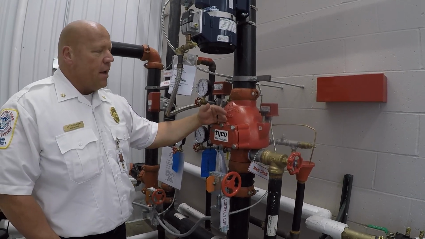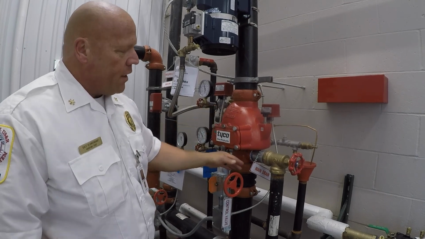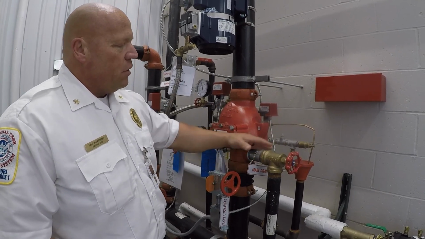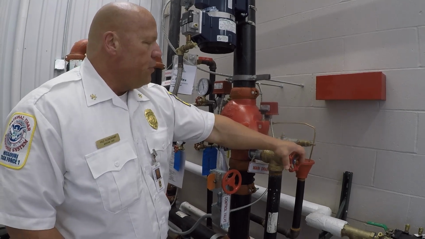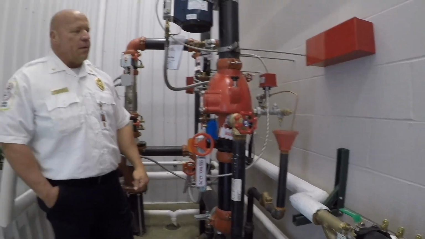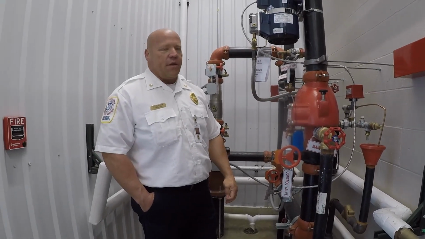Once you've determined that you want to stop the water flow, let's help the resident or the occupant of that building out by opening the main drain. So what you're doing there is once this water valve is shut off, you're going to open the main drain, and it's going to help drain the water out of the system. So you stop the water damage from coming out of that sprinkler.